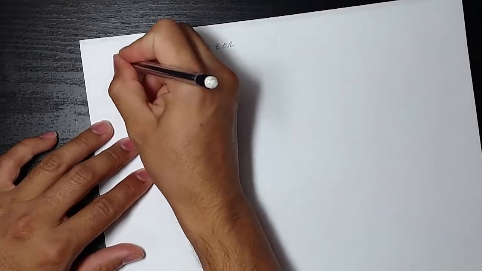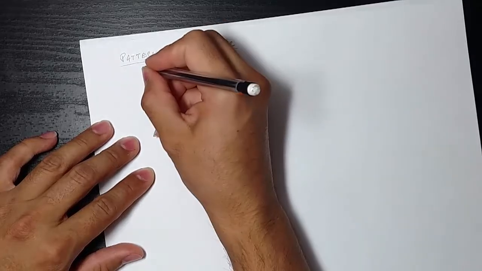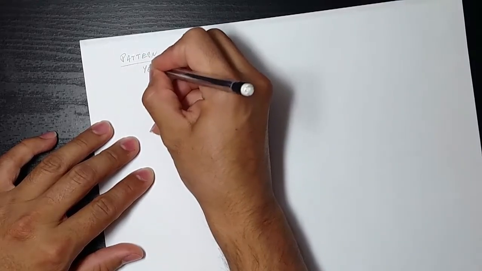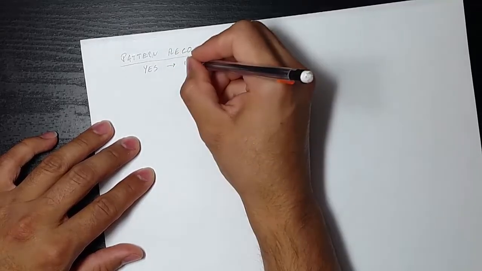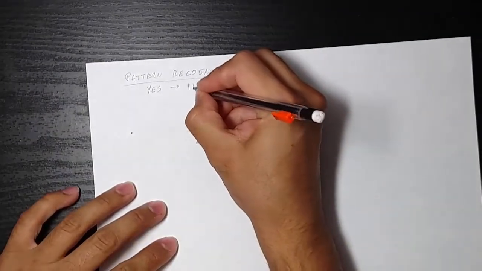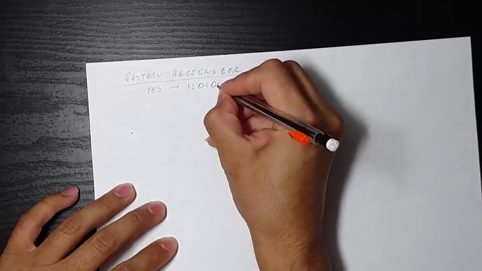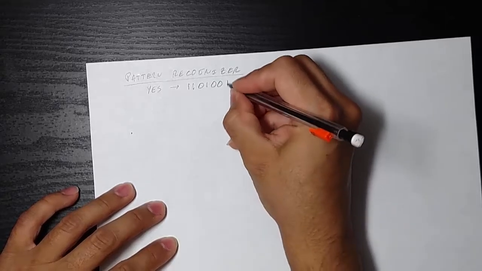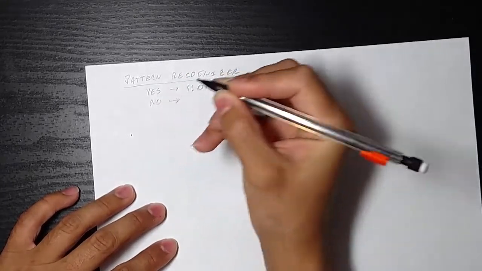We want our system to give me a yes every single time I get this pattern. 1 1 0 1 0 0 1.